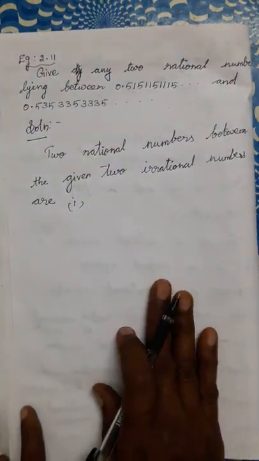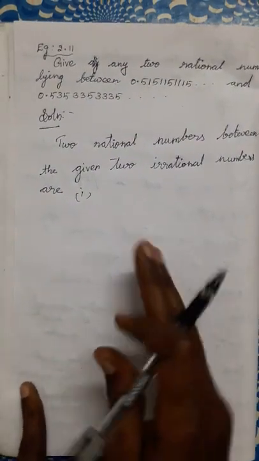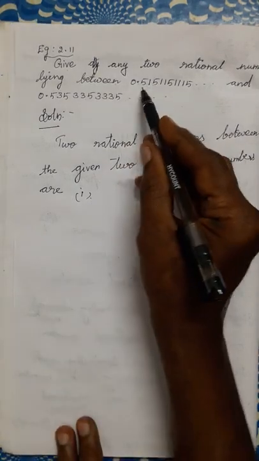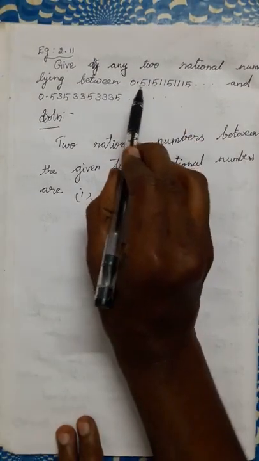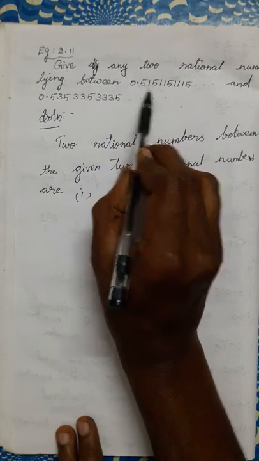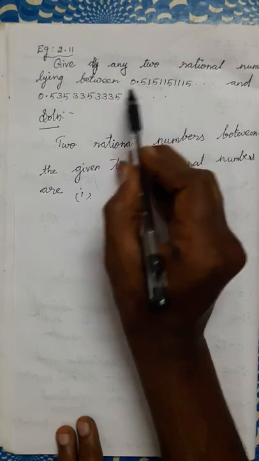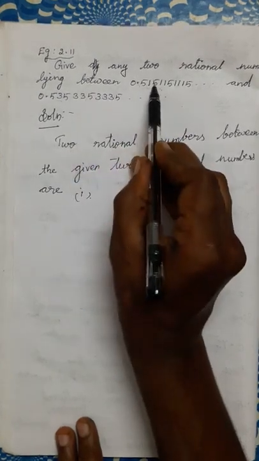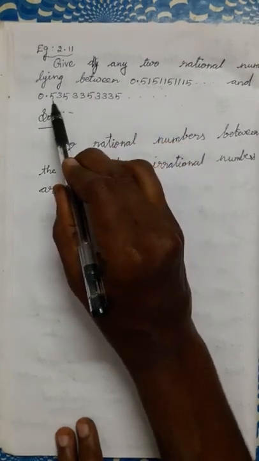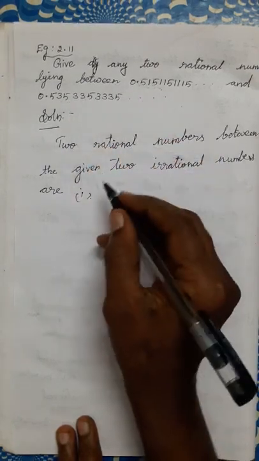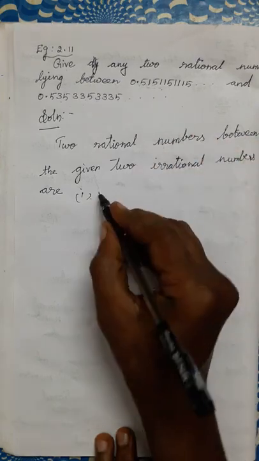We have to find any two rational numbers between these two. First, check this number 0.515. Next here 0.535. In between 0.515 and 0.535, you have to write any two rational numbers.